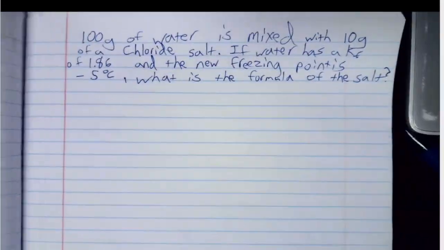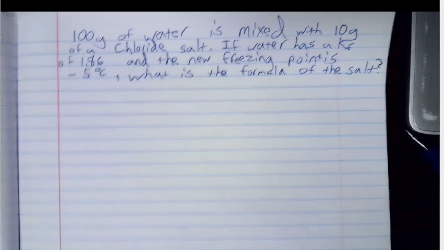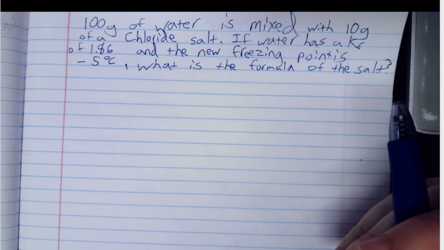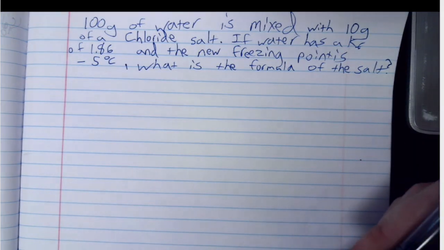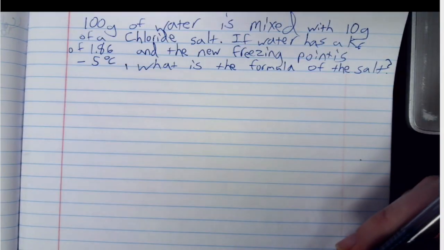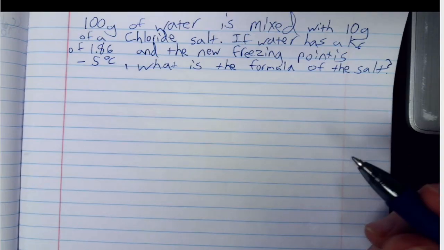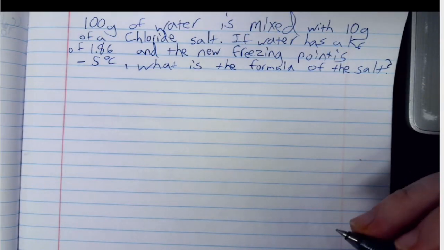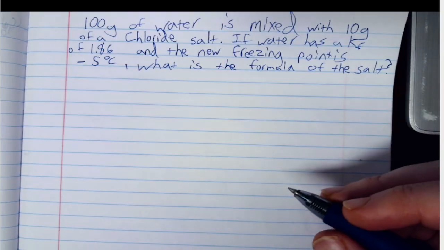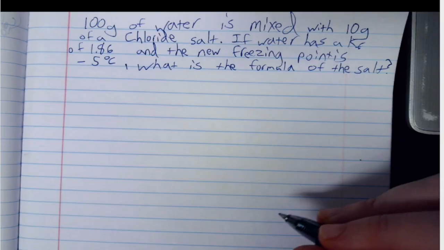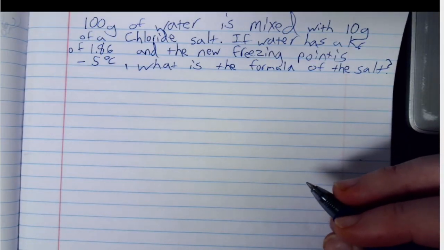Last problem I'm going to give you to work out, kind of practice, is this one. 100 grams of water is mixed with 10 grams of a chloride salt. If water has a Kf of 1.86, what is the new freezing point? And the new freezing point is -5 degrees Celsius. What is our formula for this salt? So what is the molar mass of this salt? Now, since I told you it's a chloride, there's a big hint: we only have so many that it's ionizing.